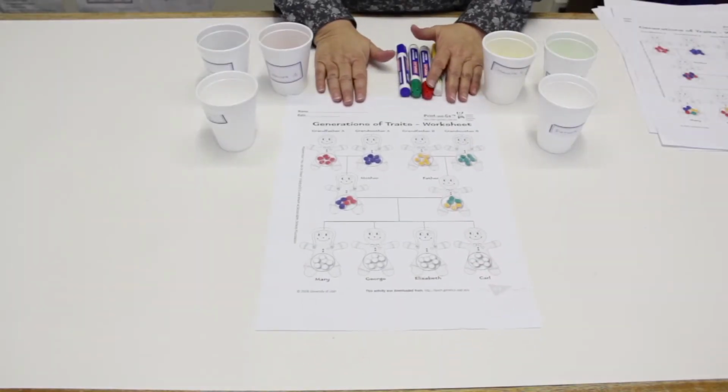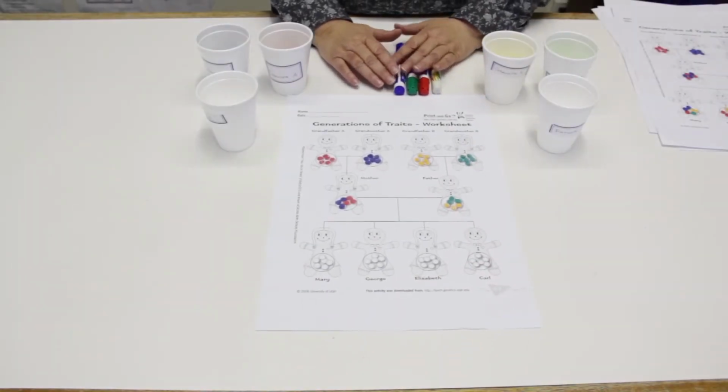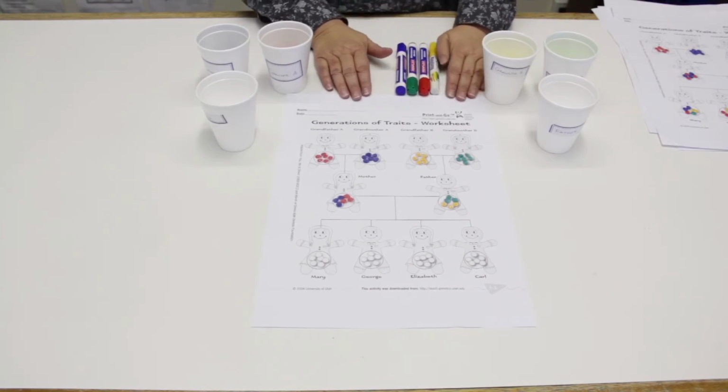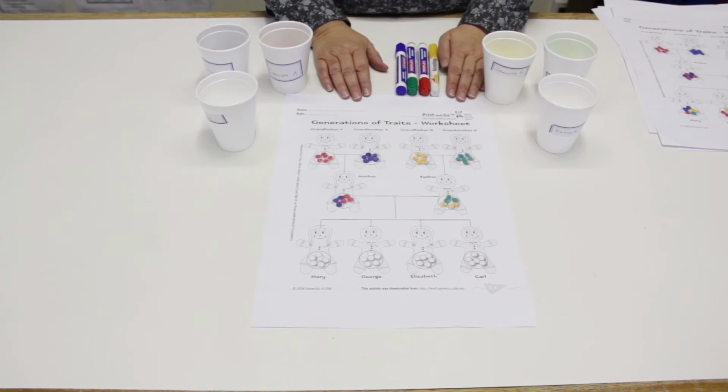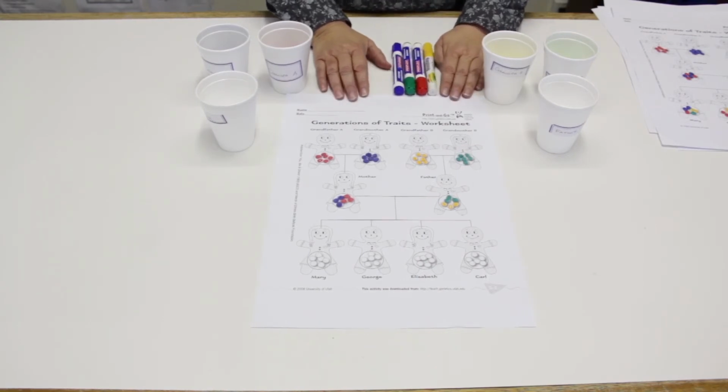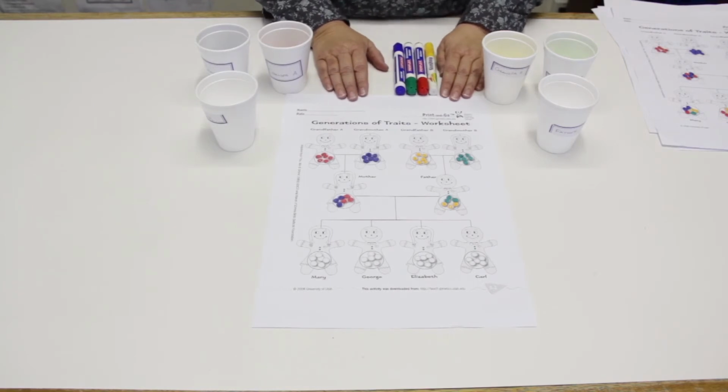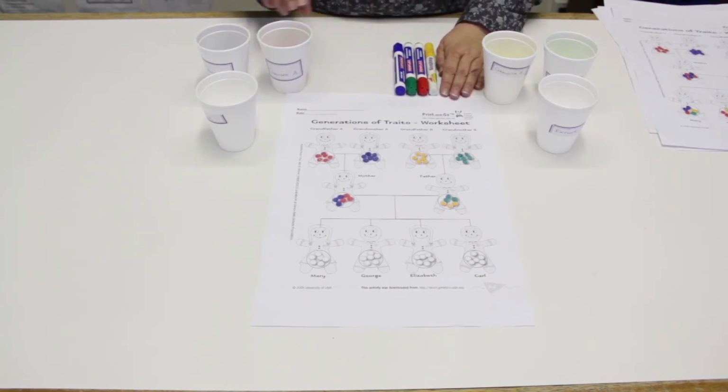Another fun activity to learn how traits are inherited from generation to generation is the following one, where we use colored beads. If you don't have beads, you can use bits of colored paper, as long as you remember that selection must be random. Let's have a look.